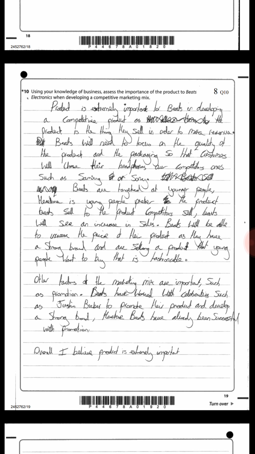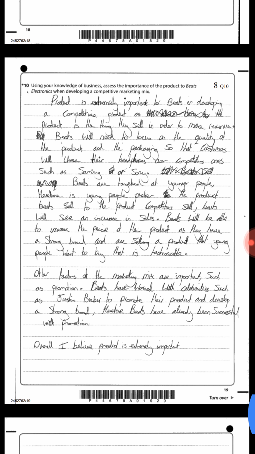Using your knowledge of the business. Right, this is the 10 marker. Now 10 markers, they normally use the phrase using your knowledge of business assess, or using your knowledge discuss. So this one is using your knowledge of business assess the importance of product to Beats Electronic when developing a competitive marketing mix. So don't forget the marketing mix is the product, place, price, promotion.